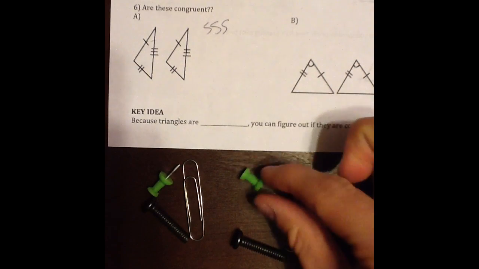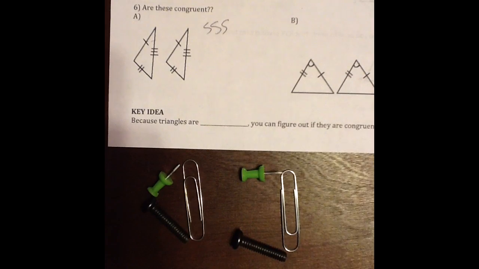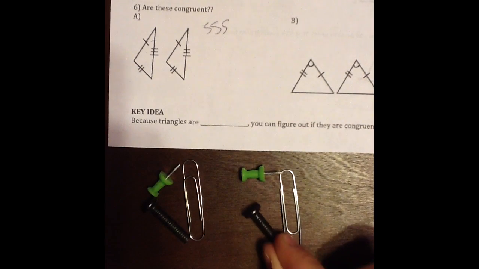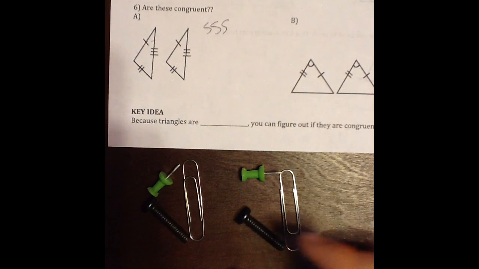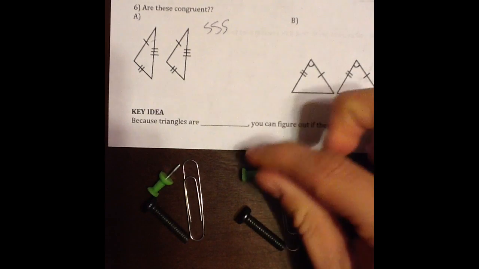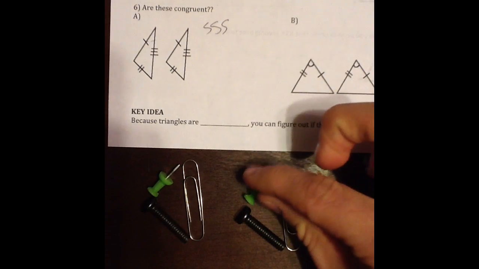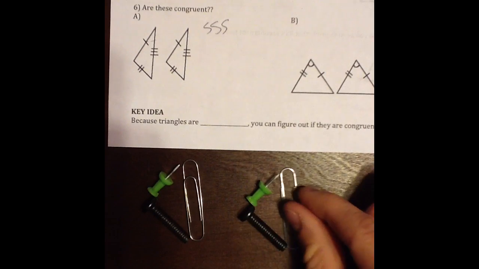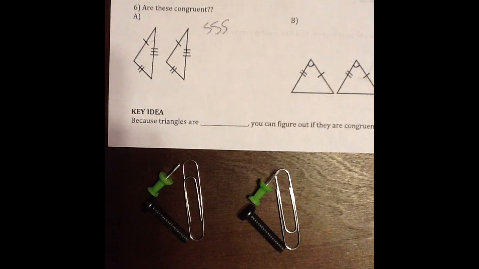I can't put this thumbtack up here at a right angle because these aren't going to connect. The way that triangles work, there's only 3 things, and the pieces have to come together. And so in order to get these pieces together, they got to come together at this specific angle. And you see right there, these are exactly the same triangle. We could get out a protractor and measure and see those angles are exactly the same.